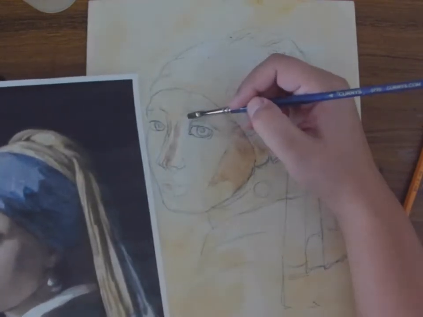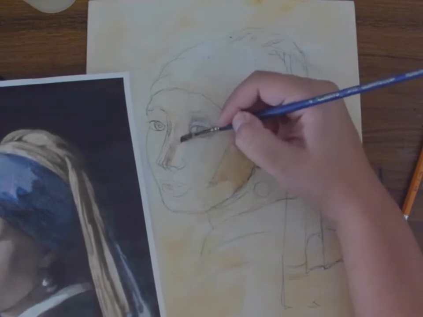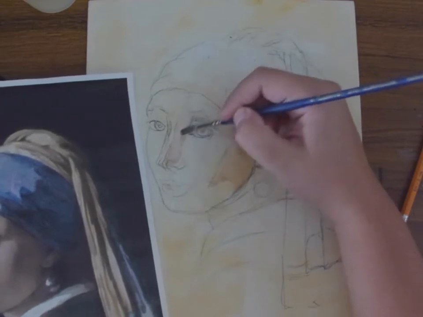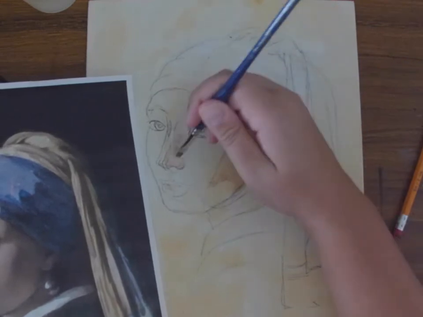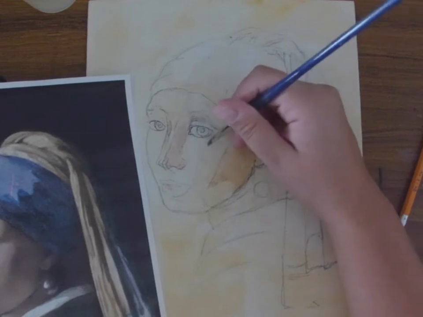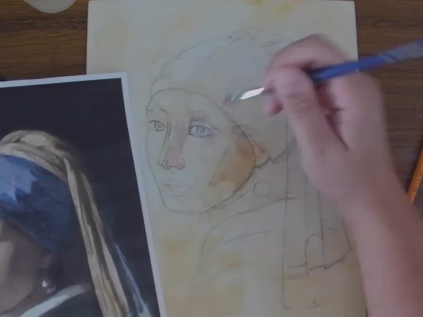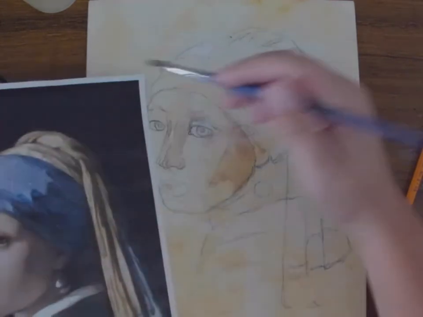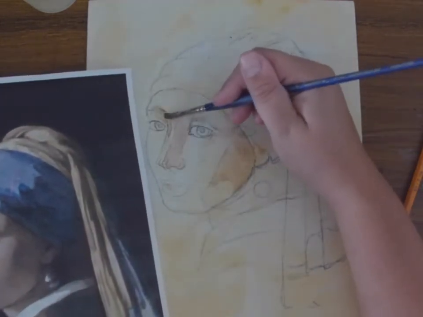Paying close attention to where those areas are. Another thing is this is also referred to by some people as color blocking. Because you're just blocking in areas of shadow and you're blocking in areas of light just to kind of set the tone for your painting.